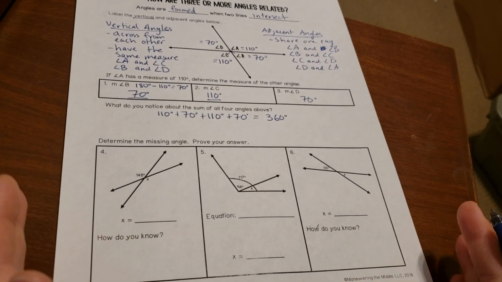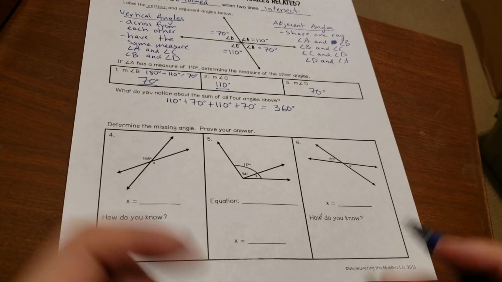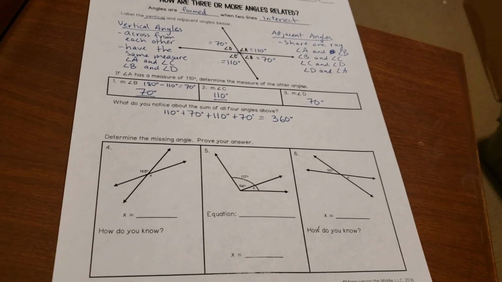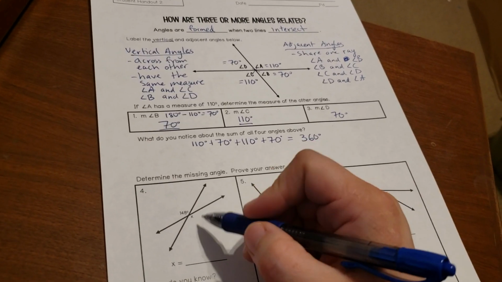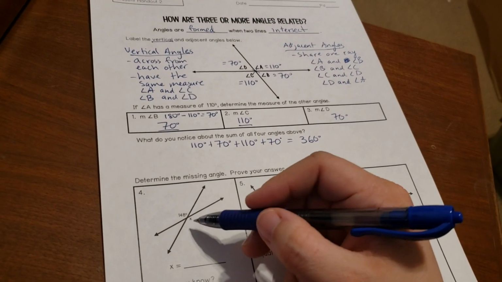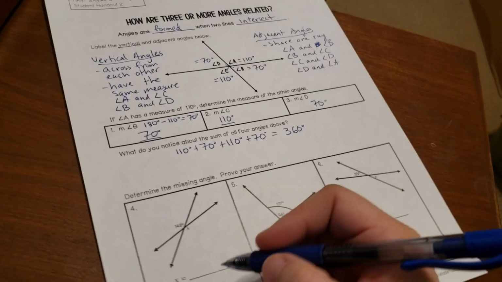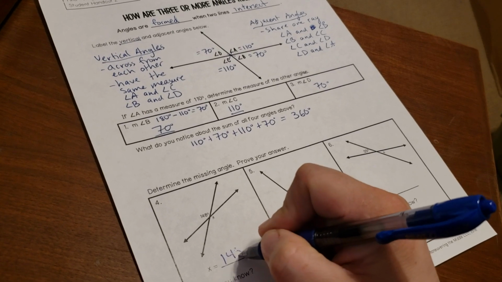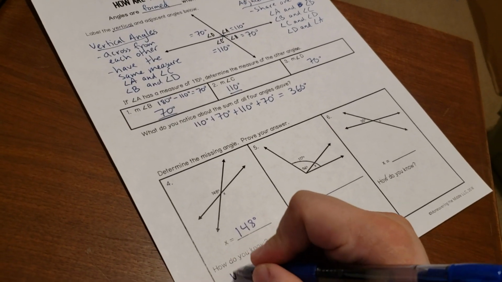Like I said, if you want to pause it and give these a try real quick, go for it. I'm going to go ahead and start though. It wants to know what angle X is, and that's a vertical angle to 148, so it's 148 degrees. How do I know? It's a vertical angle.